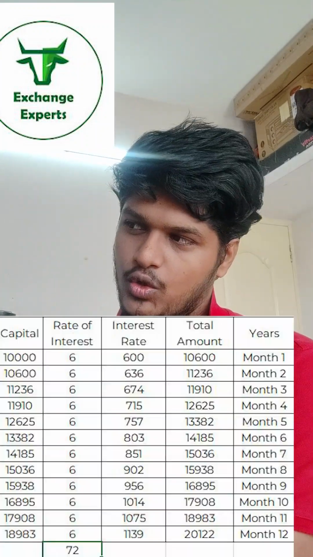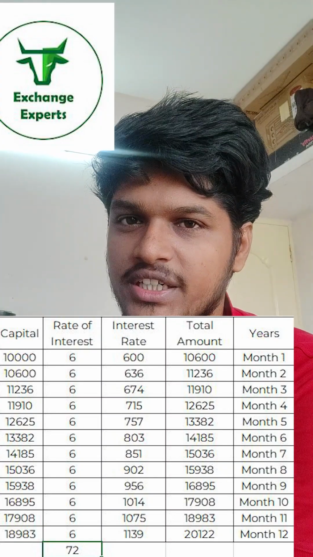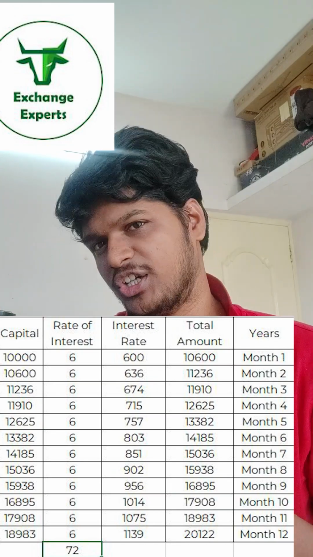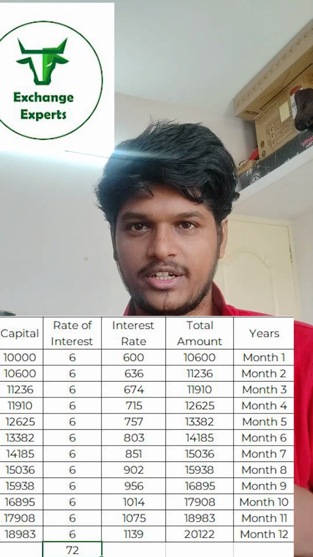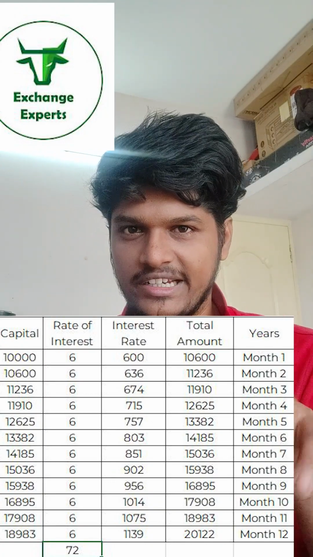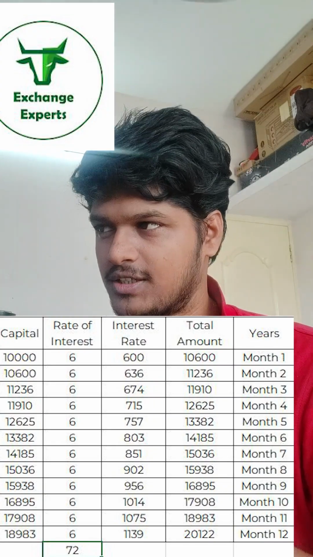You might be wondering, if I get 72% rate of interest per annum, will I double my money within 1 year? Let's look at another example demonstrated here. Let's say you're getting 72% rate of interest per annum. We'll divide that yearly rate of interest into monthly. In order to get 72% per annum, you need to get at least 6% per month.